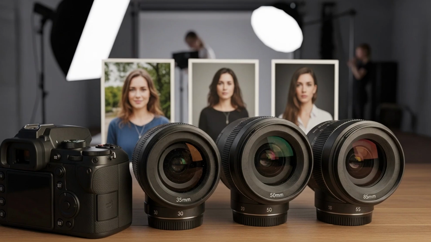Closing. Portrait photography isn't just about cameras. It's about perspective. And the lens you choose controls how your viewer experiences the subject. 35mm tells a story. 50mm feels natural. 85mm creates cinematic portraits. Understanding these differences gives you creative control over every photo you take.